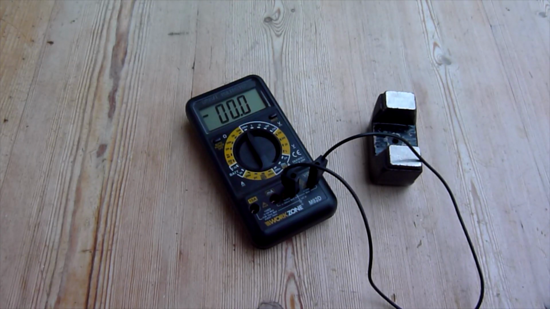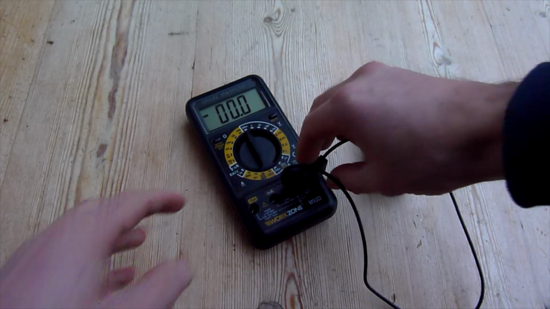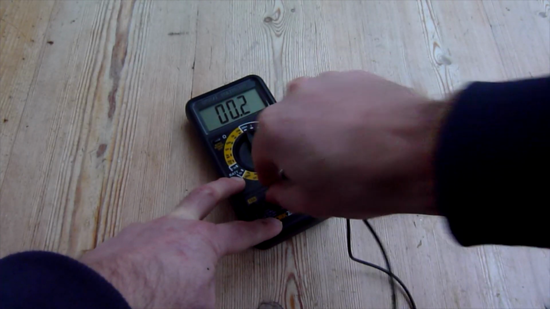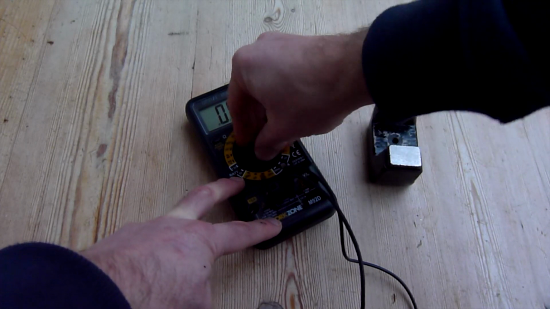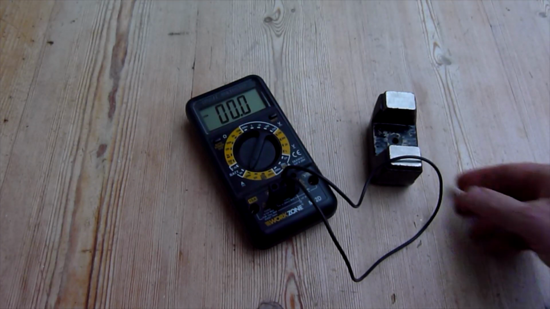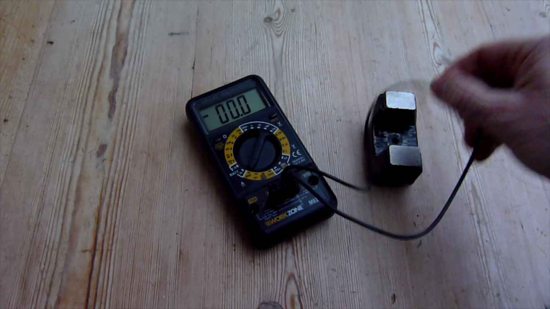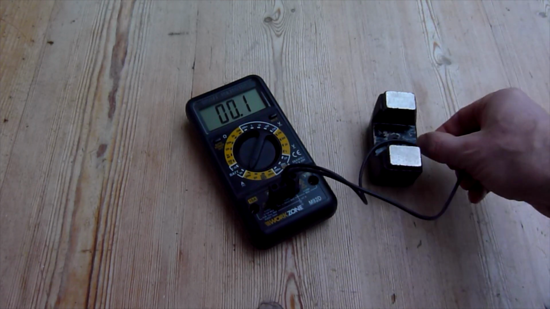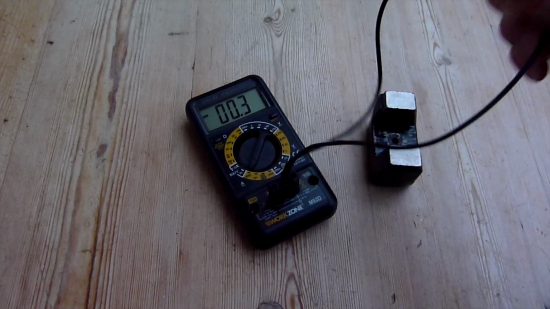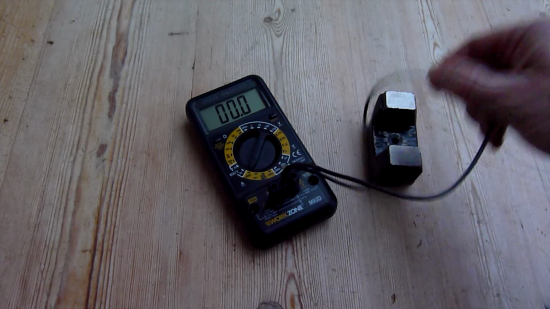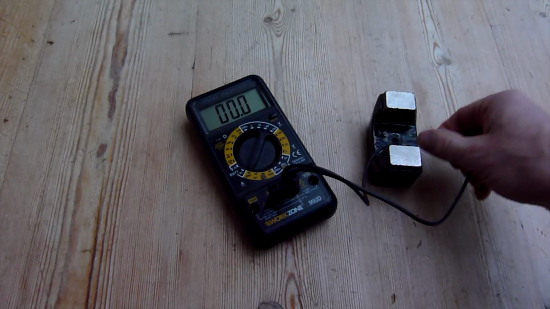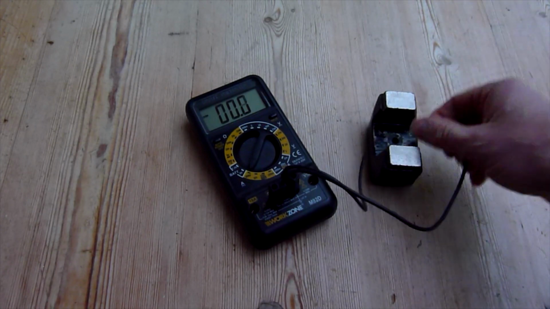I'm now going to change the settings on my multimeter. I'm going to change it from being a voltmeter to measuring milliamps, so I'm going to change it to its milliamp setting. Now that the wire is in a complete circuit, when I pass the wire through the magnetic field, this time the induced potential difference is causing a small current. Now this small current in the wire being pushed by the potential difference is called the generator effect.